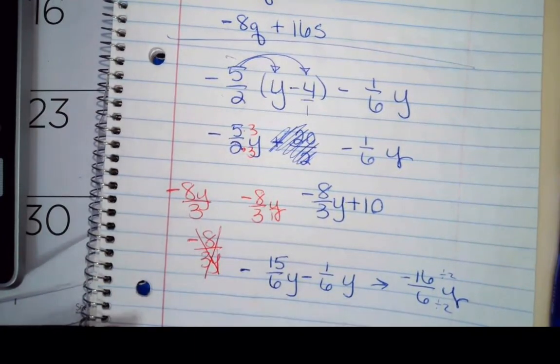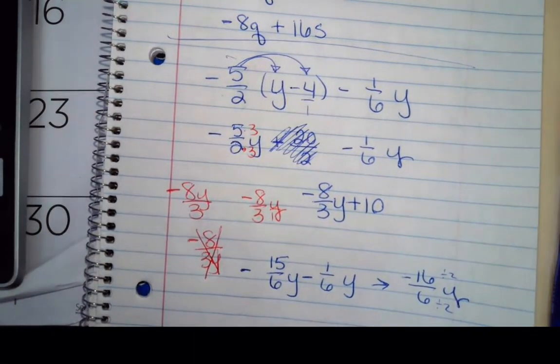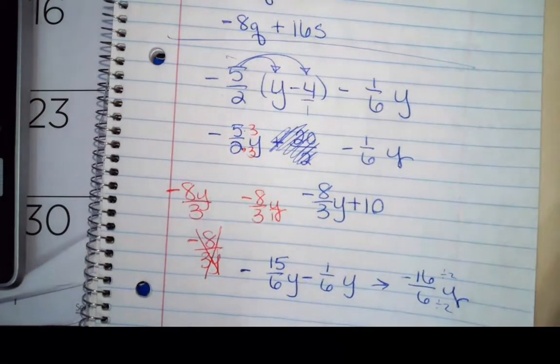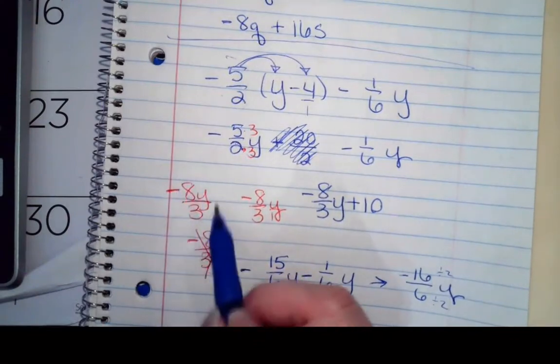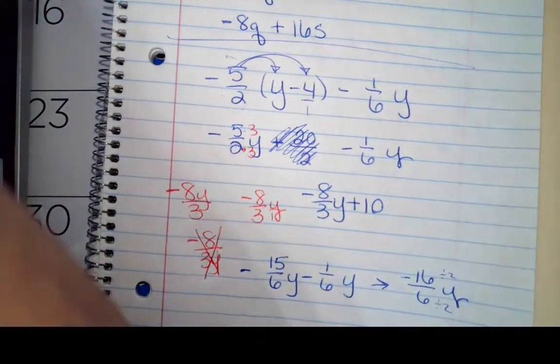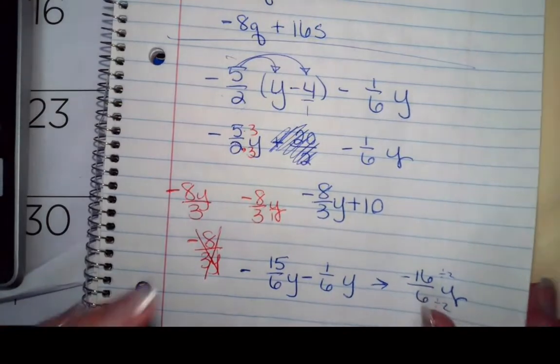And honestly, I flip back and forth depending on the context. Sometimes I'll write it next to it like this, and sometimes I'll write it up in the numerator like this. It just depends. Either way is right.